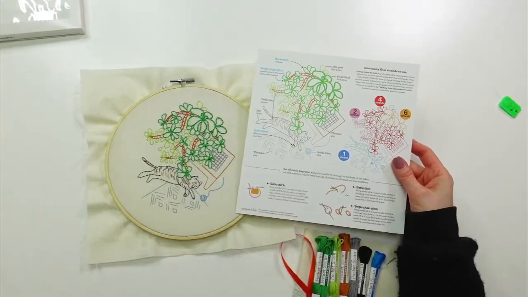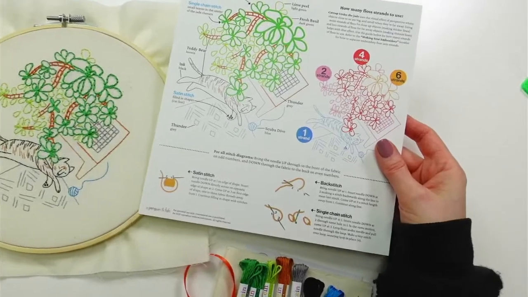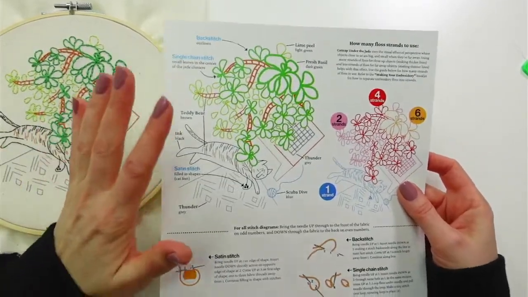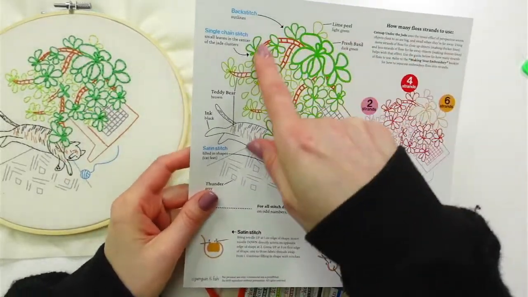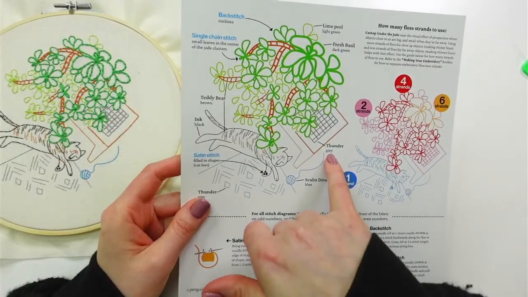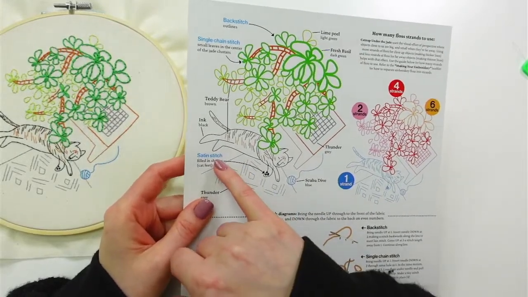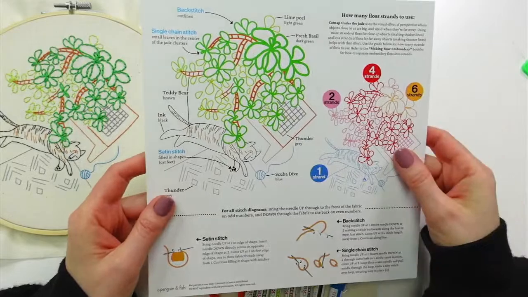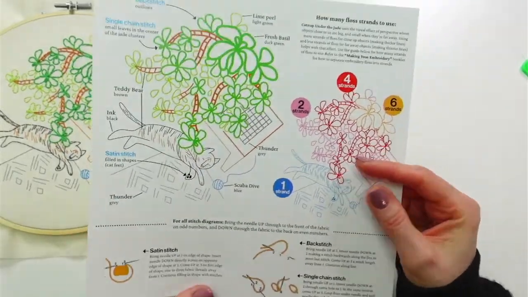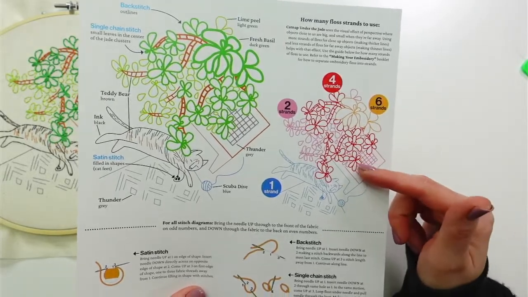I'm going to zoom you guys in. All right, there we are. If we take a look at our stitch guide tonight, we have our normal stitch guide that shows the colors of the floss and what stitches to use throughout. And then we also have this secondary guide here. This is the one that's referring to how many floss strands to use.